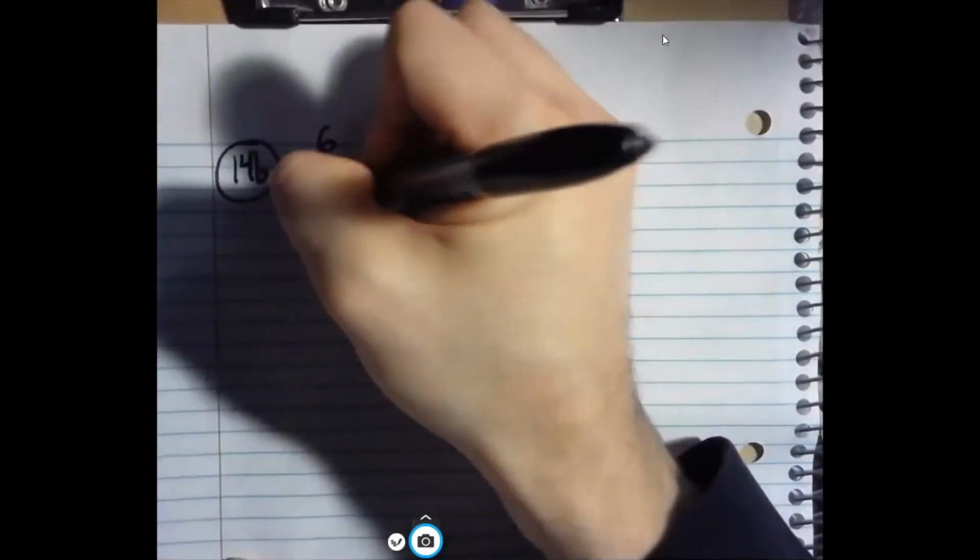Next problem's 14b. We have to rationalize the denominator. And our problem is 6 over 1 minus root 3.